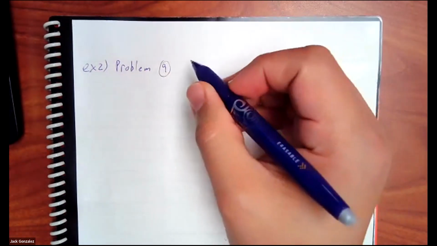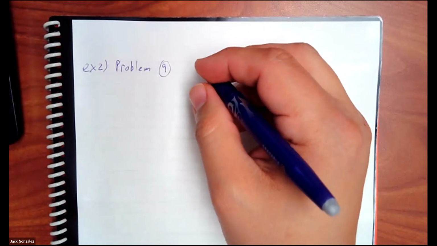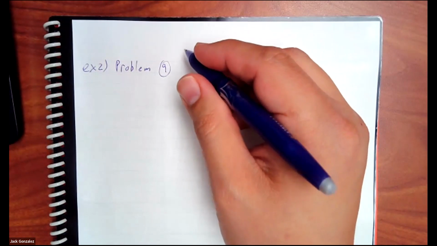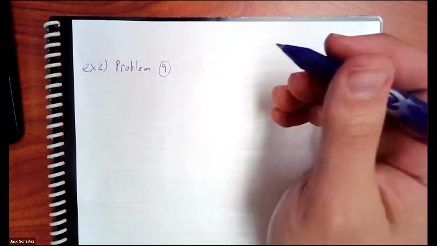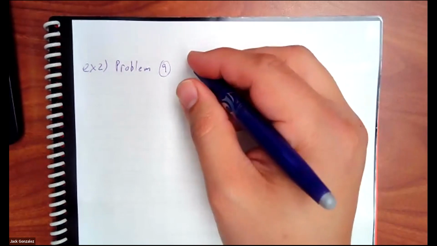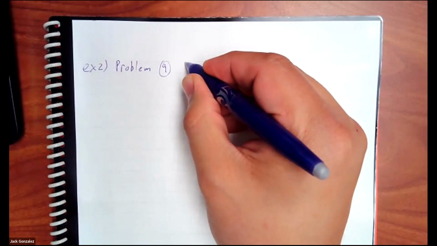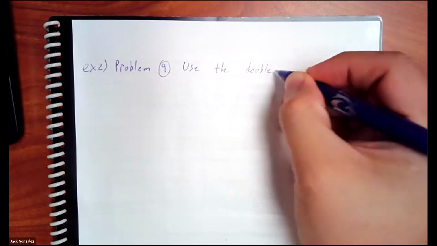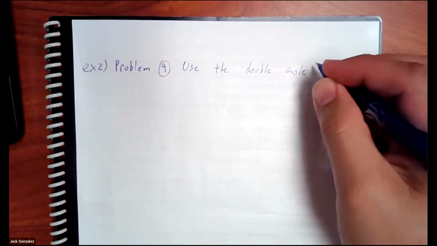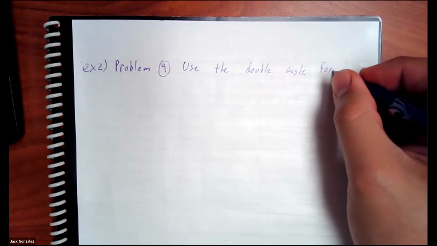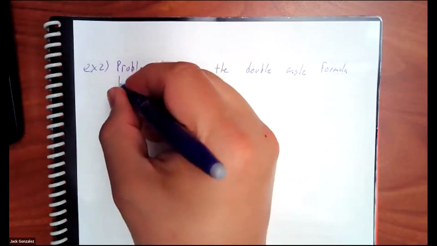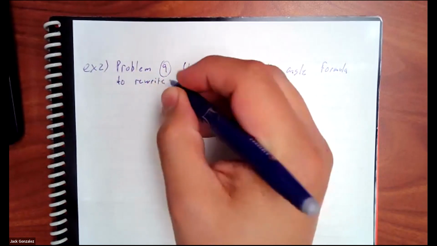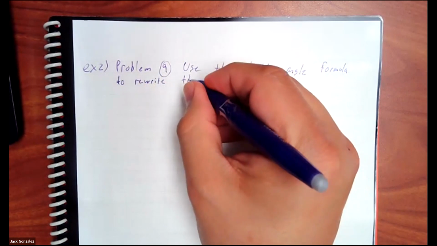Problem 9. So in here, all they want us to do is rewrite the problem. You have a few questions where we want you to solve. On this one, they just say rewrite. Use the double angle formula to rewrite the expression.